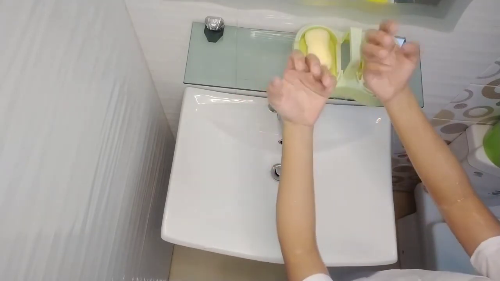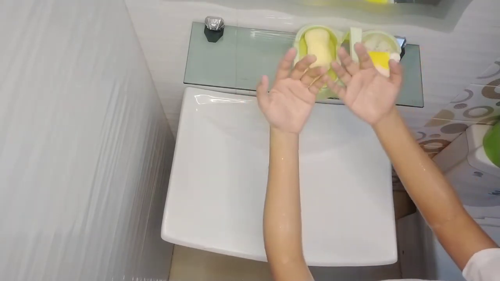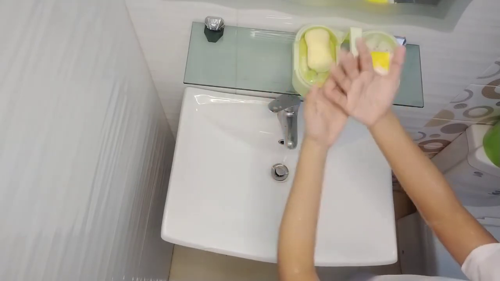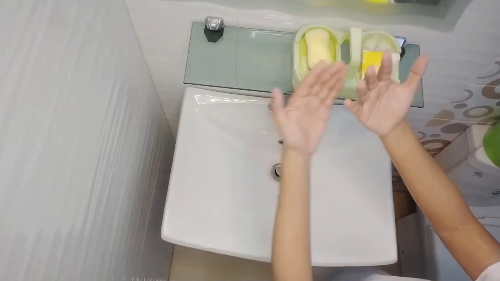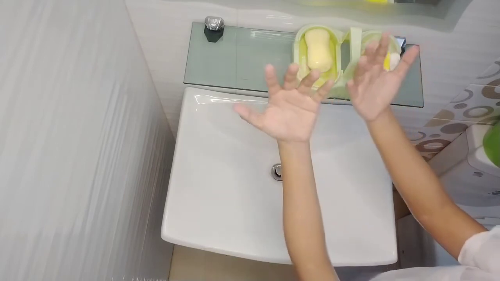Use a clean towel or a disposable paper towel to pat dry your hands in a circular motion from the fingertips to the elbow.